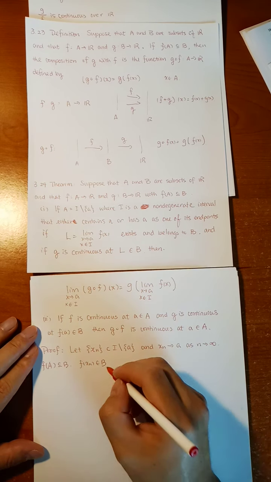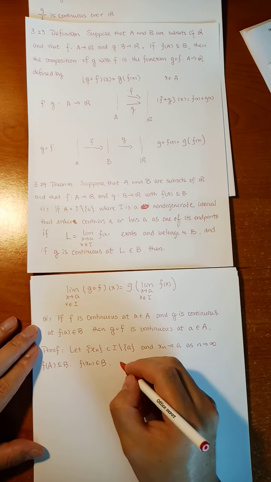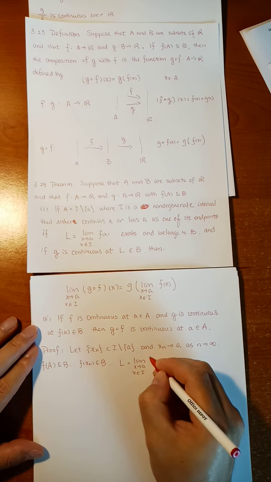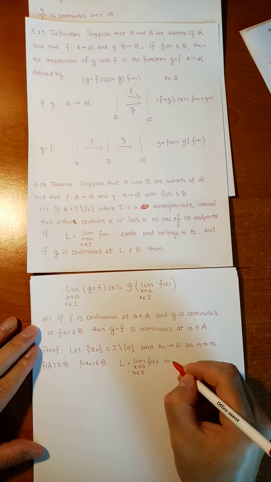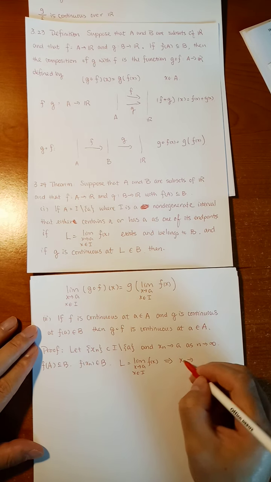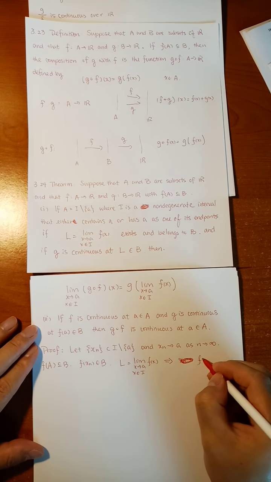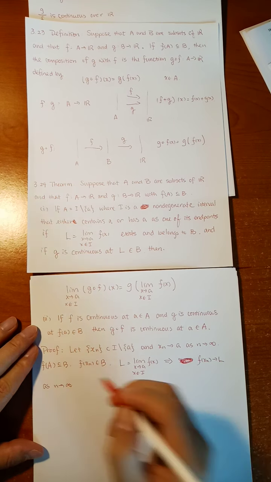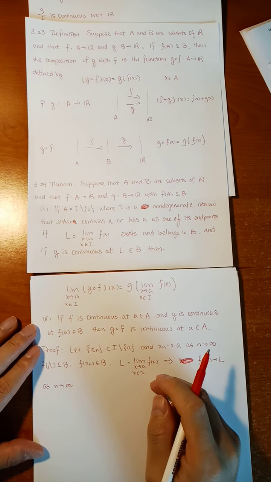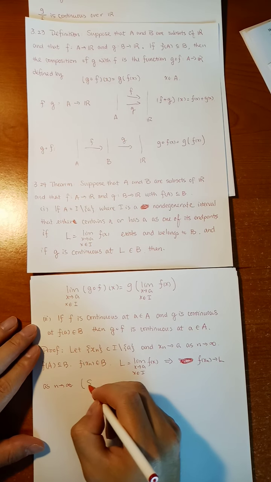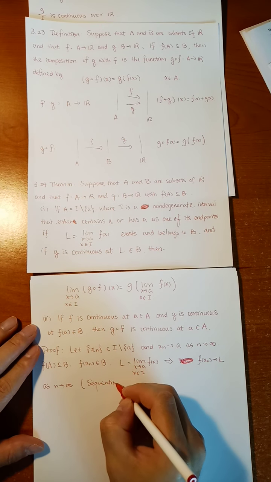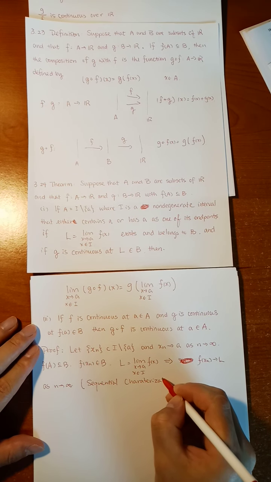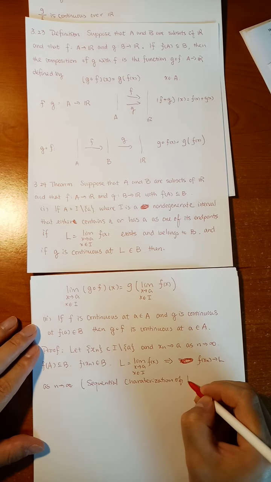And by the sequential characterization, the limit of f(x) as x approaches A, x in I, equal to L, implies that f(x_n) approaches L as n approaches infinity. It's the sequential characterization of limits.